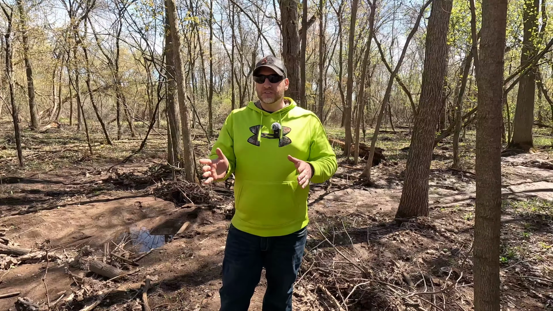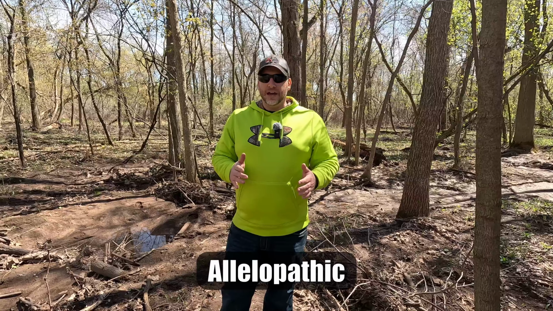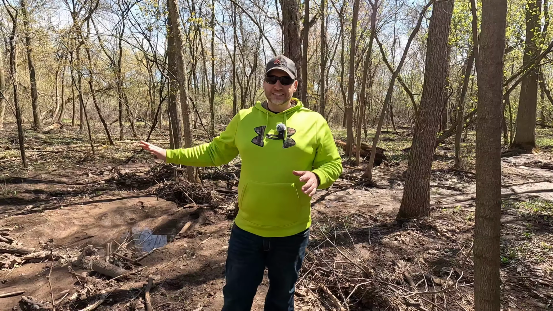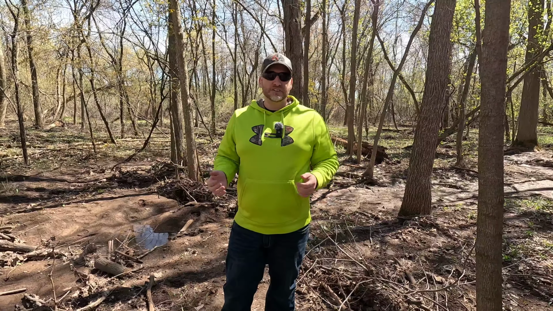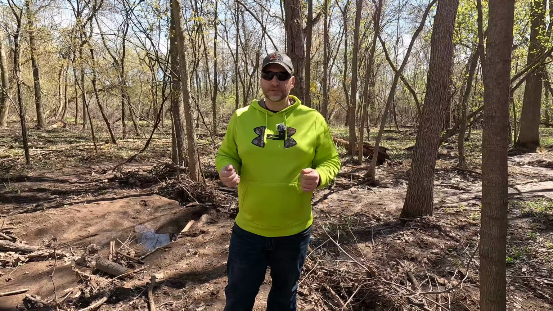Now, I remember earlier when I had said that the buckthorn is very damaging to the local ecosystem and environment. Well, there's a couple of reasons for that. If you want to look this up, buckthorn is an allelopathic plant, and that means that it secretes toxins into the ground to kill off nearby vegetation and other trees to make sure that it survives without much competition or any competition at all. That's really a bad thing for a couple of reasons.